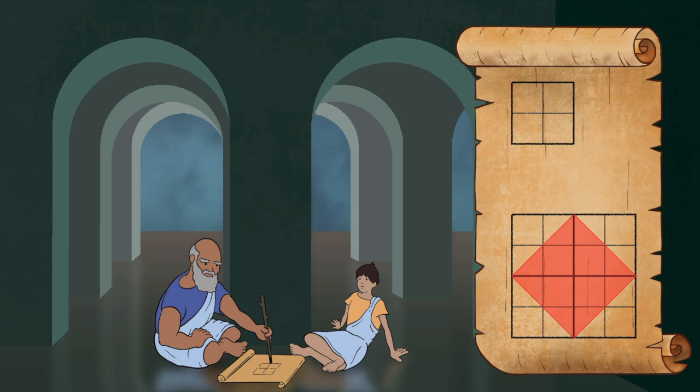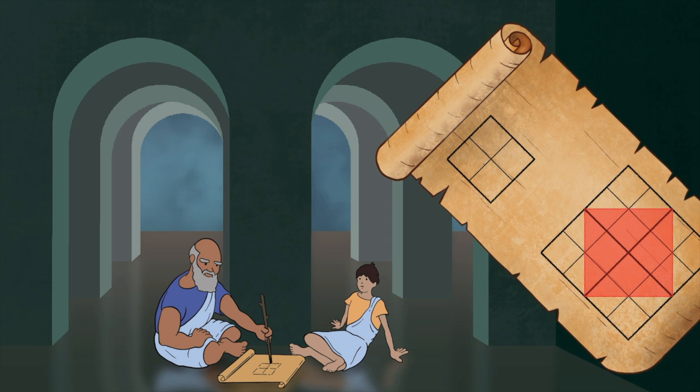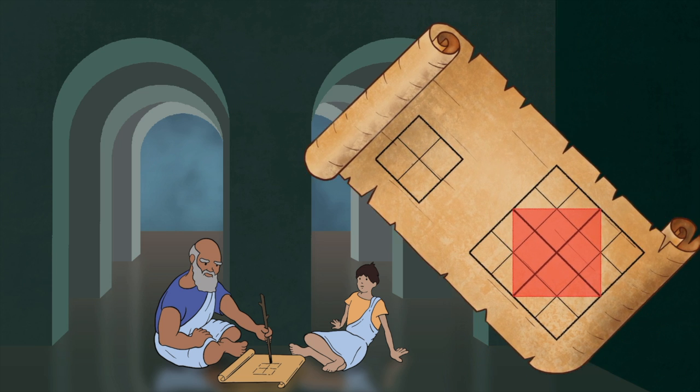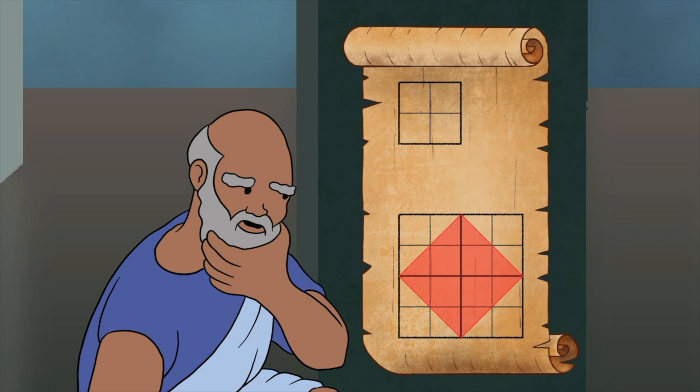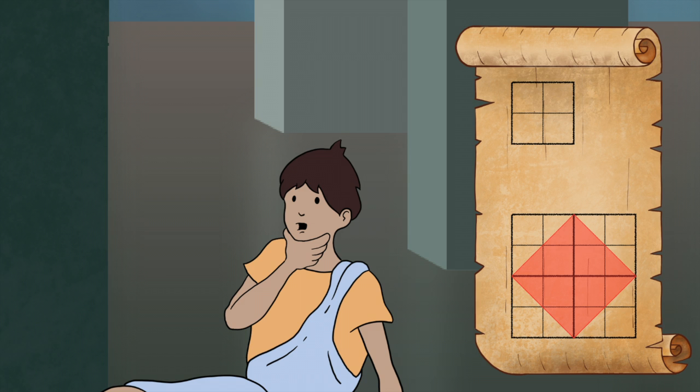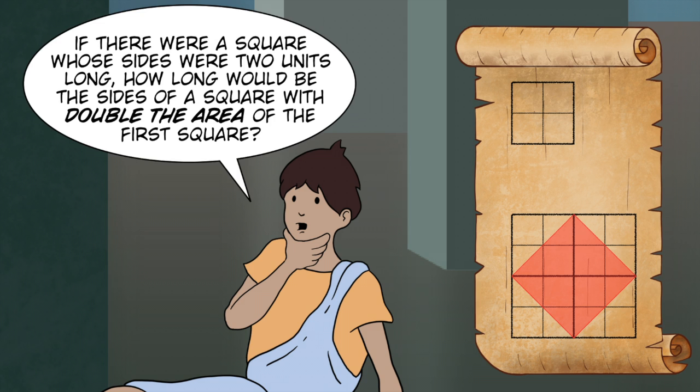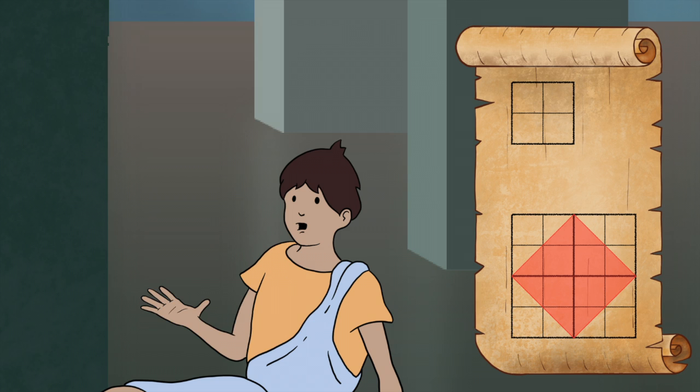"And what shape is this figure that has that area?" "I see, Socrates, that it is a square." "Do you recall what our original question was?" "Yes, Socrates, it was, if there were a square whose sides were 2 units long, how long would be the sides of a square with double the area of the first square? And I now see for myself what the answer must be."